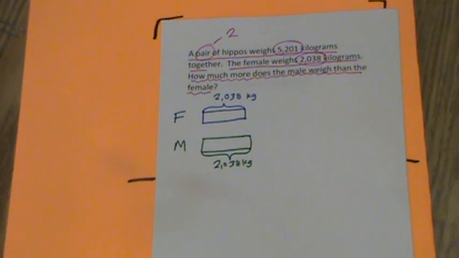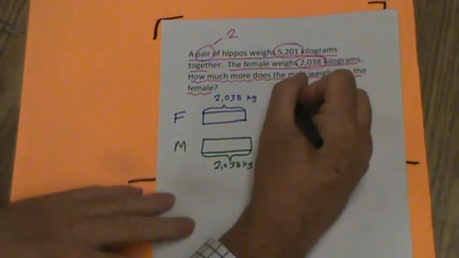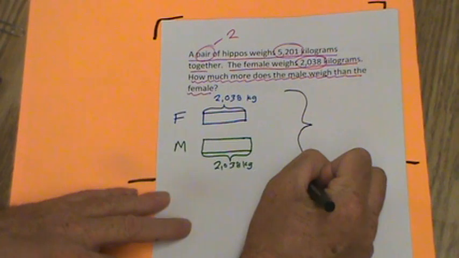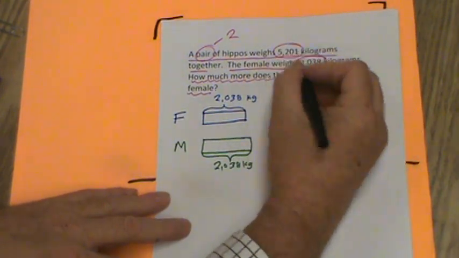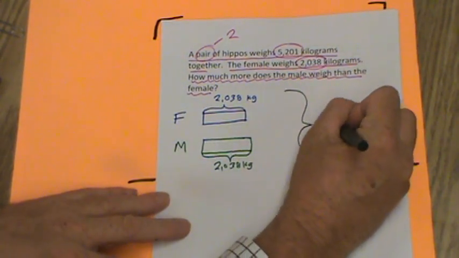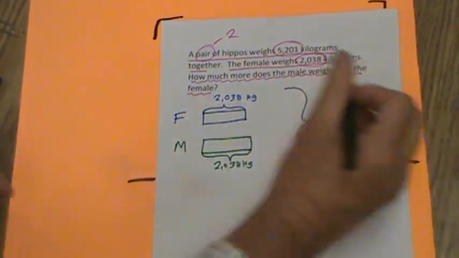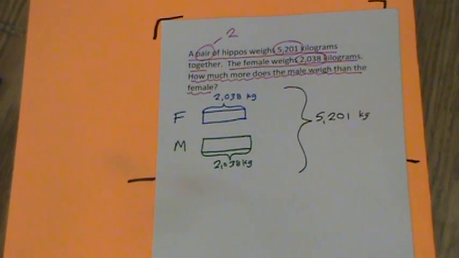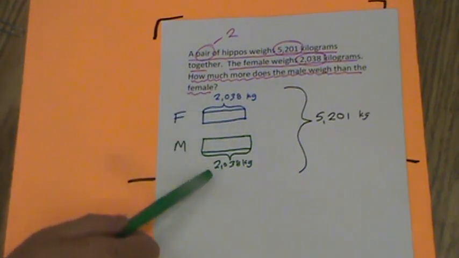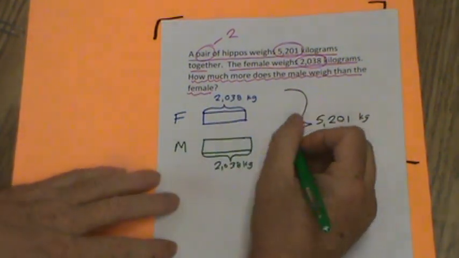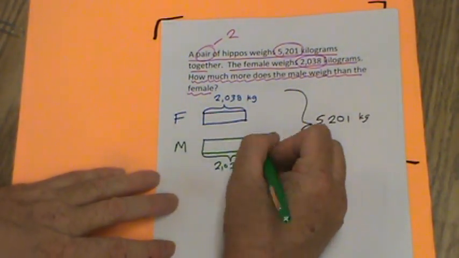Hold that line. So the total weight of the two, this is something else that we know. Let's remember what that was. The total weight was up here, 5,201 kilograms. So the male must weigh more because I know 2,000 plus 2,000 is only going to be 4,000, right? So the male's got to take up that extra weight.